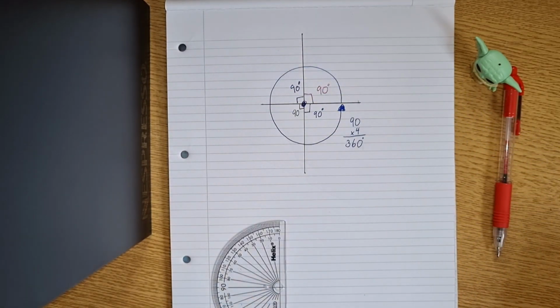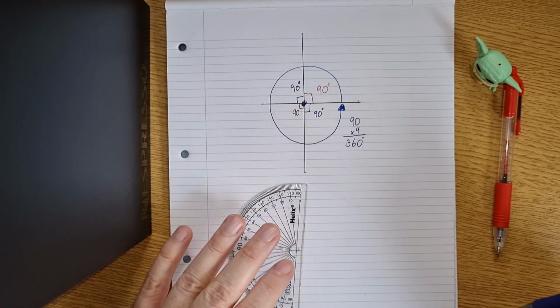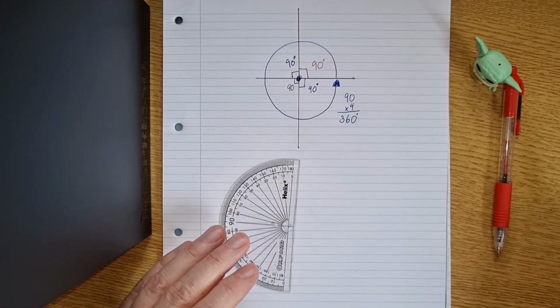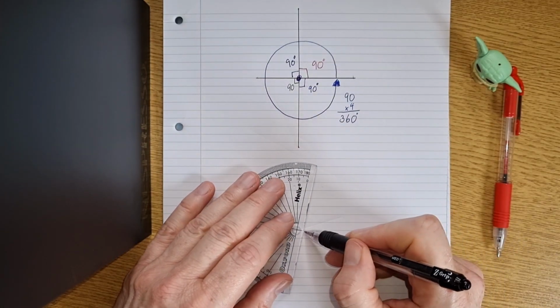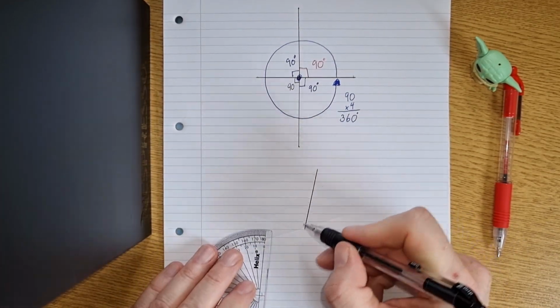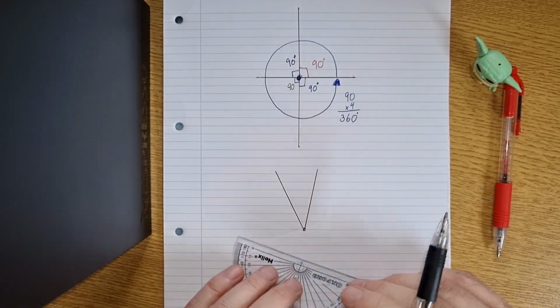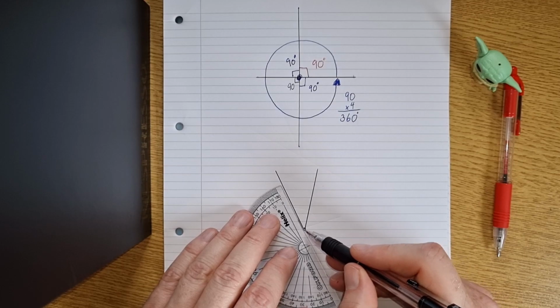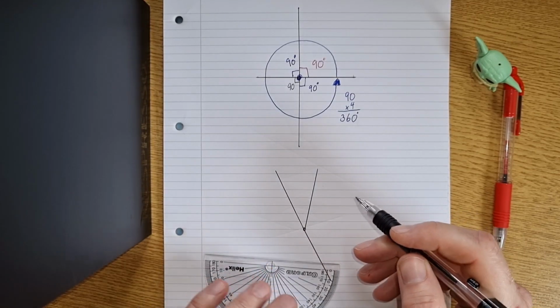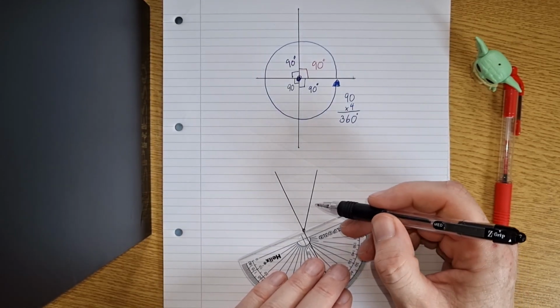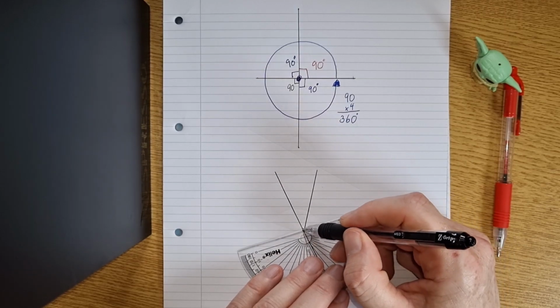How can I use that as a way to work out the problems and the questions that I've got in front of me? Well, let's just draw a diagram then, and let's see how we can use that. So we'll have a straight line like here. Here's my point, and I'm just going to draw some lines. In fact, I'll put a line on like that as well.